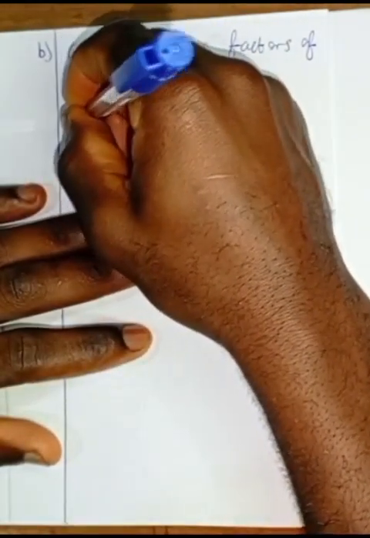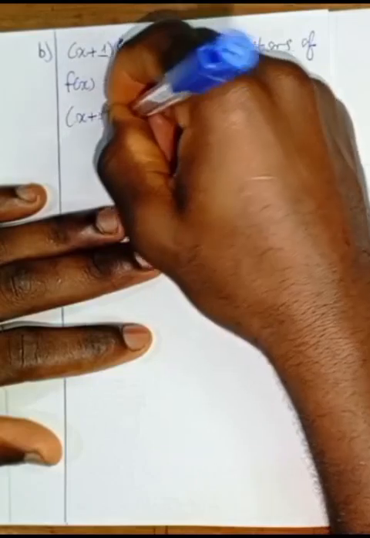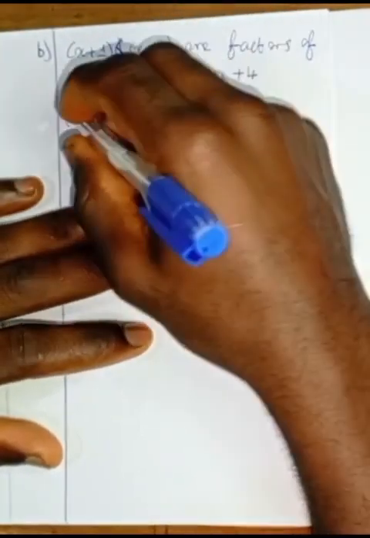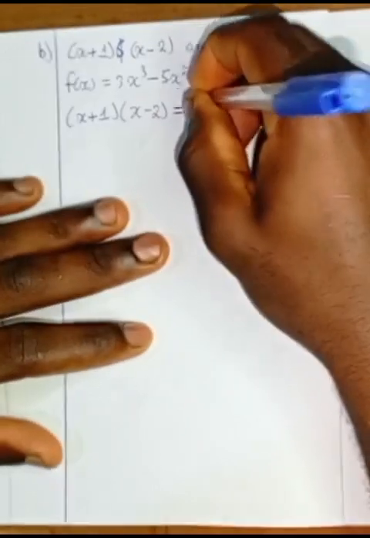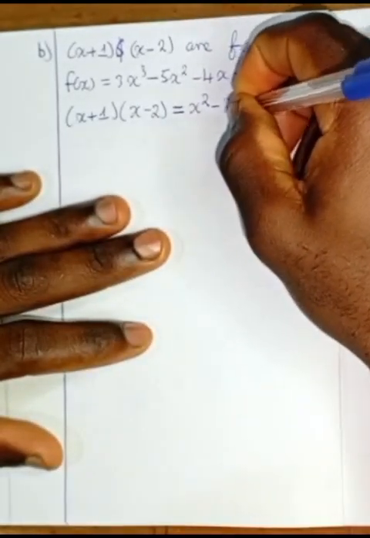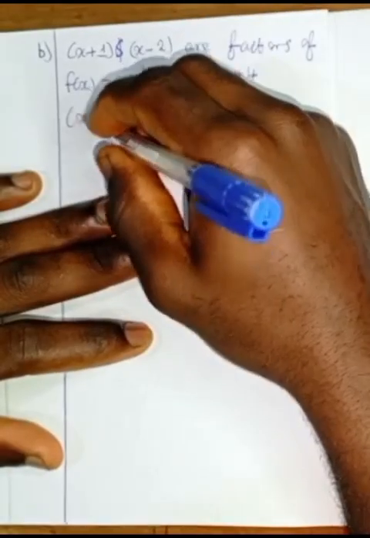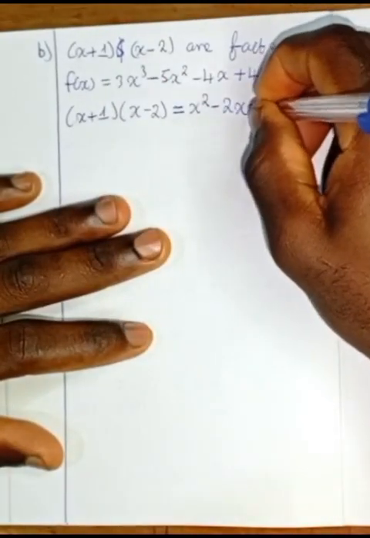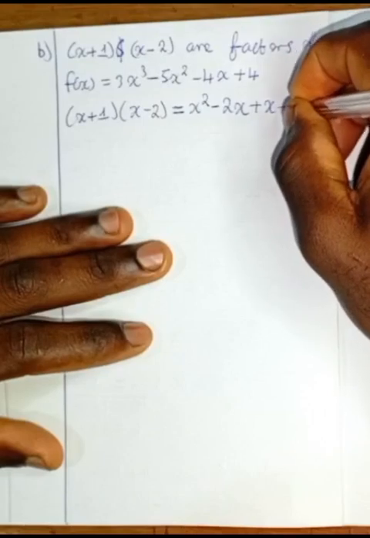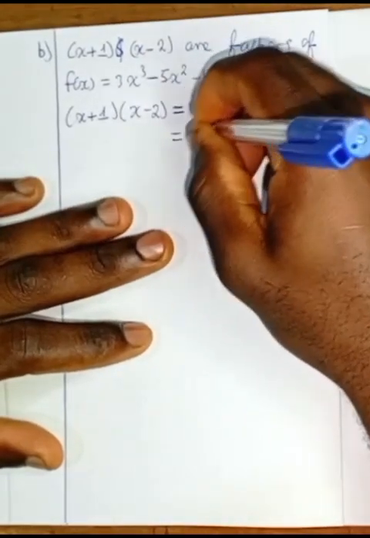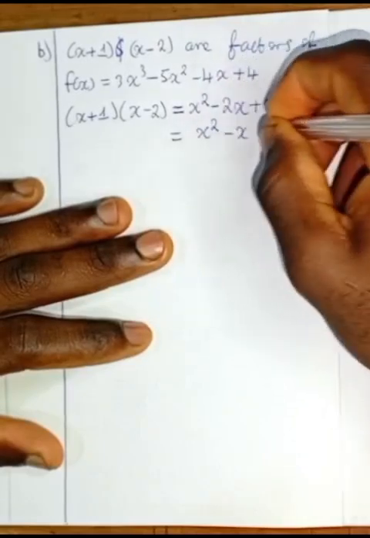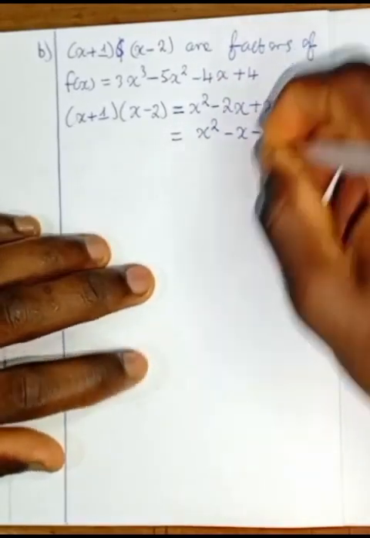Let's take the product of x plus 1 and x minus 2. It will simply be the same as x times x gives us x squared. x times negative 2 gives us negative 2x. 1 times x gives us plus x. 1 times negative 2 gives us negative 2. This will be equal to x squared, negative 2x plus x gives us negative x, minus 2.